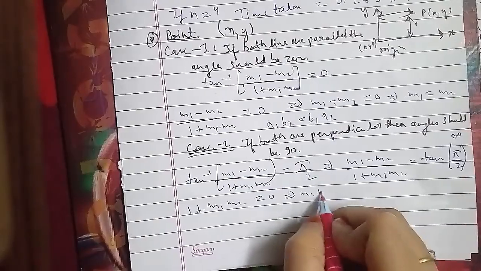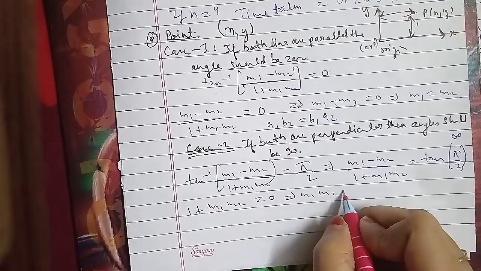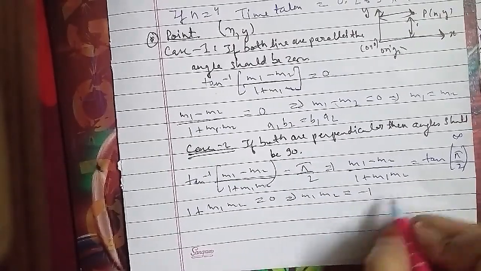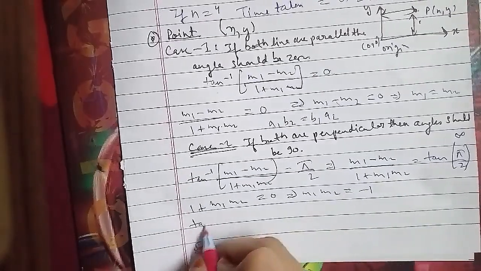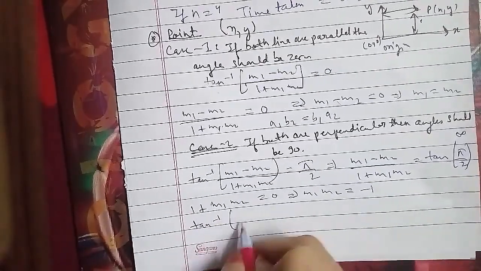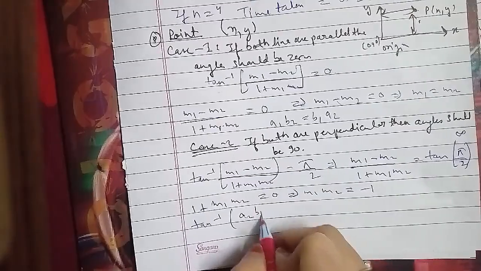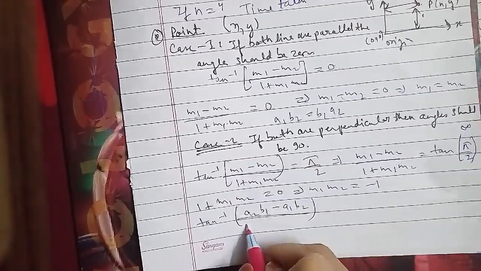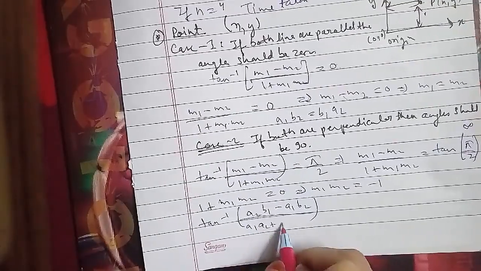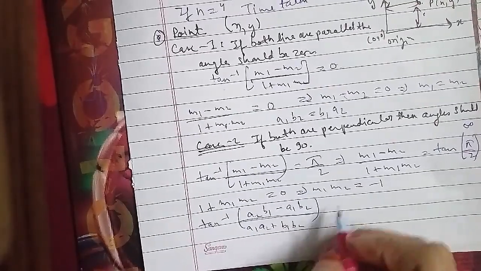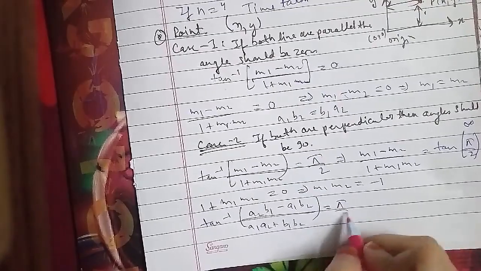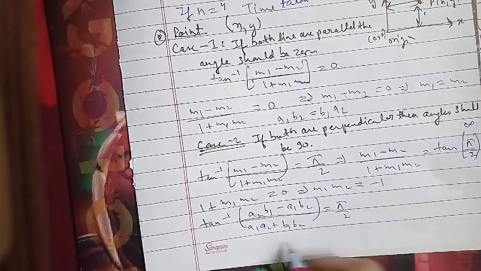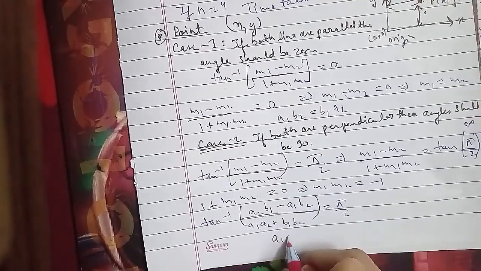Or we can say tan inverse of (a2 b1 minus a1 b2) upon (a1 a2 plus b1 b2) equals pi by 2, and so we will have a1 a2 plus b1 b2 equals 0. So this is the solution.